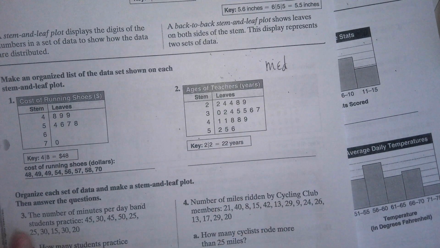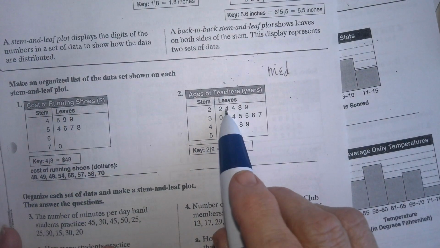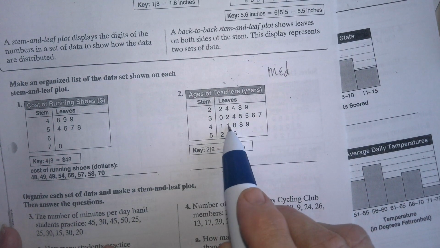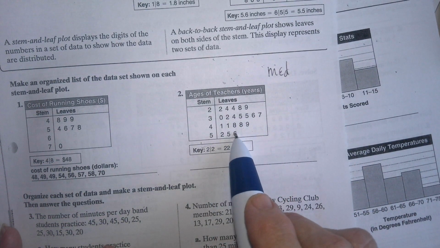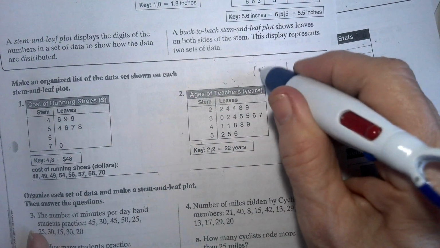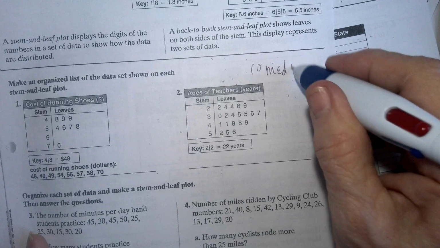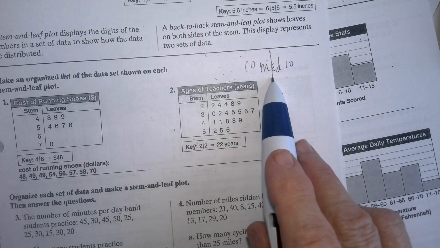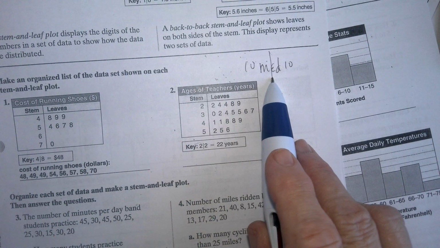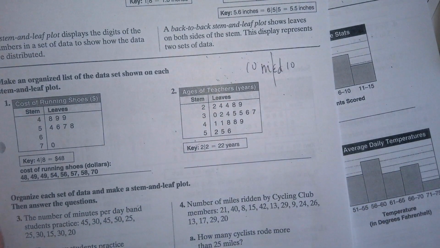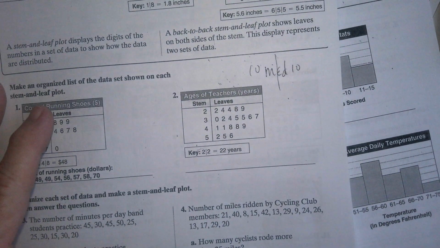There are 20, so there will be 10 to the left of my median and 10 to the right. If I had an odd number, like 25, it would be the 13th. But I don't, so we've got to go to the 10th and the 11th number.